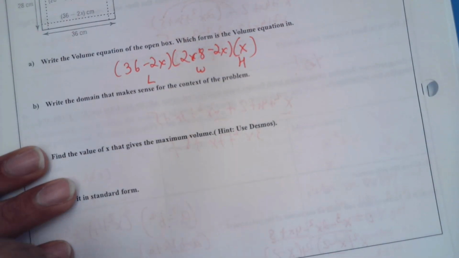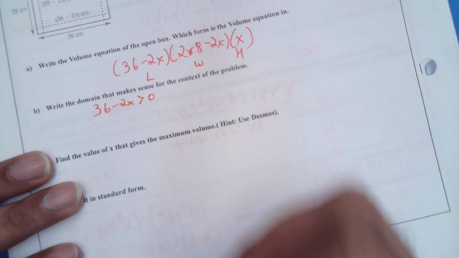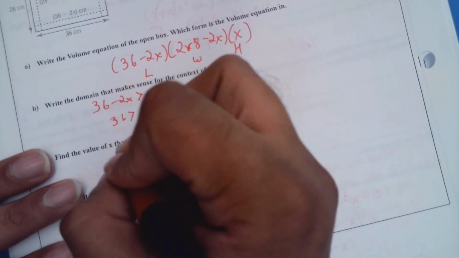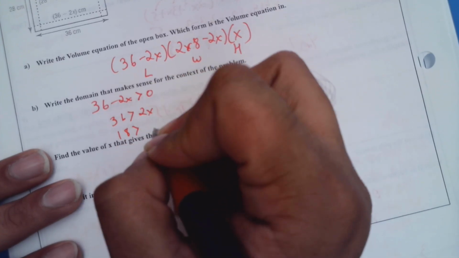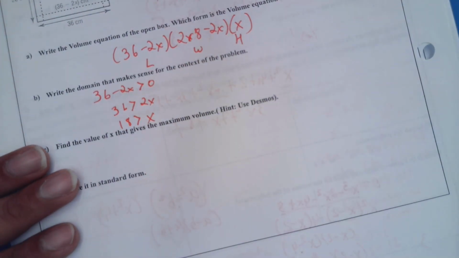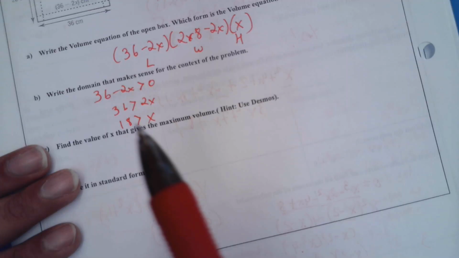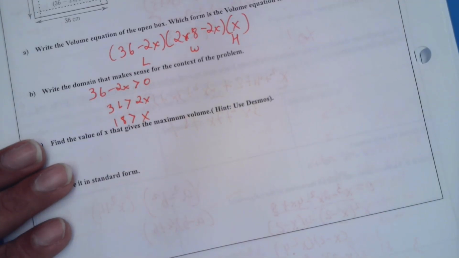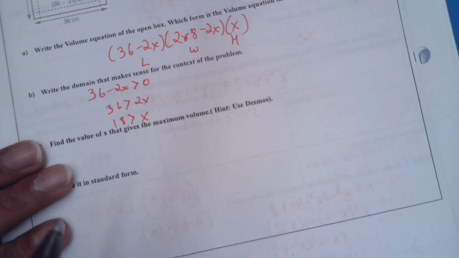So set up an inequality. 36 minus 2x has to be greater than 0. You add 2x, so 36 has to be greater than 2x. So 18 is greater than x. So x has to be less than 18, for sure, right? That's what it's saying.